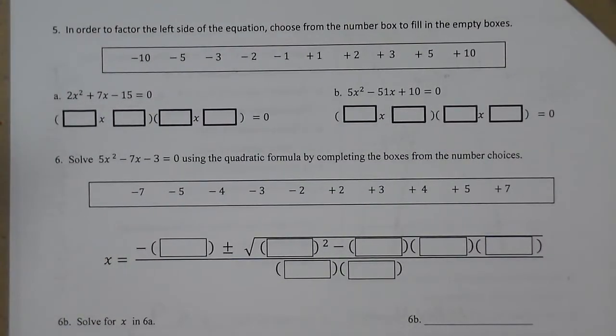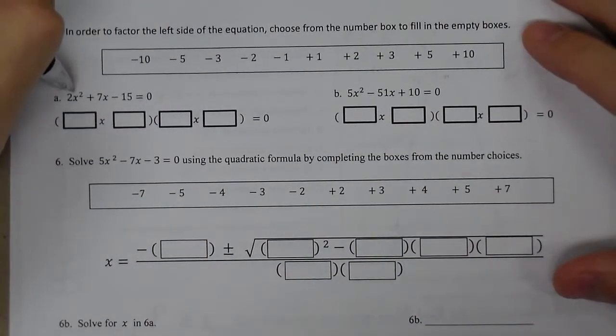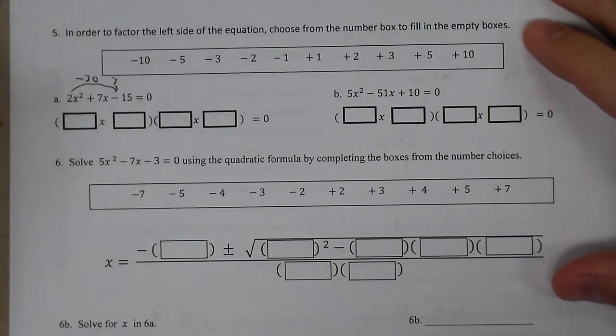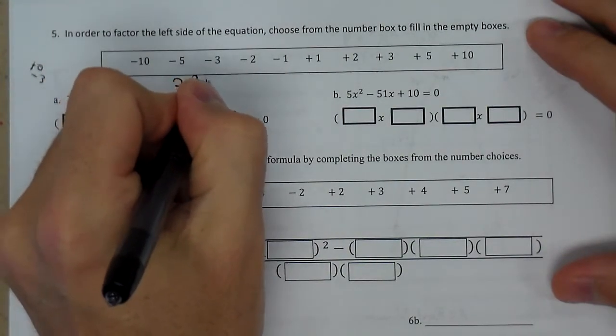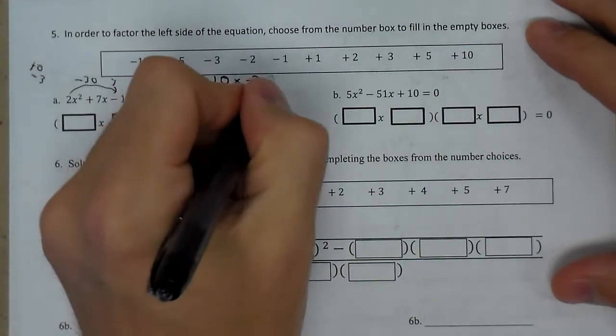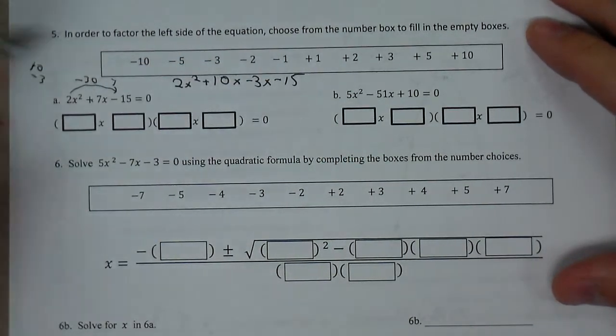Number 5, we're going to factor and then look to see what we have, plug in some values that work. If I look at 2x squared plus 7x minus 15, I'm looking at ways I can multiply to -30 that add to 7. I see positive 10, -3. So I'm going to do 2x squared plus 10x minus 3x minus 15. I broke apart the middle term into 10 and -3.